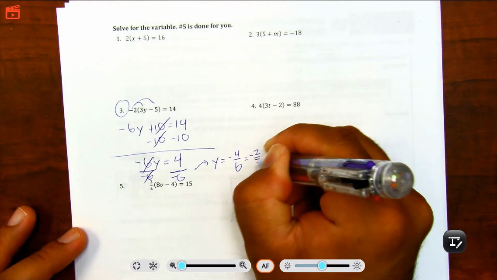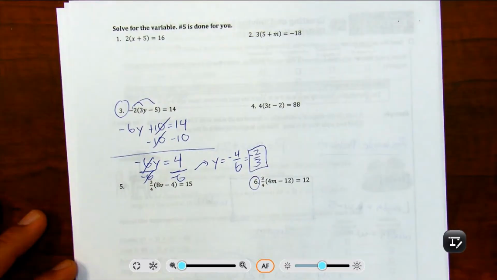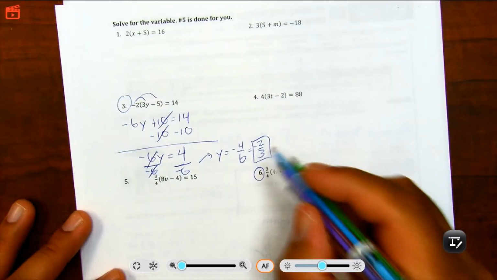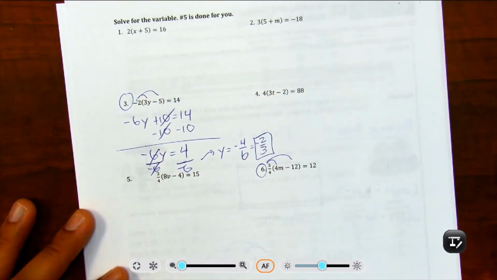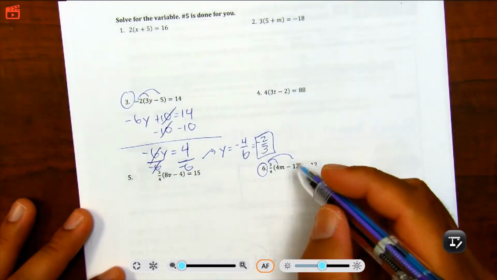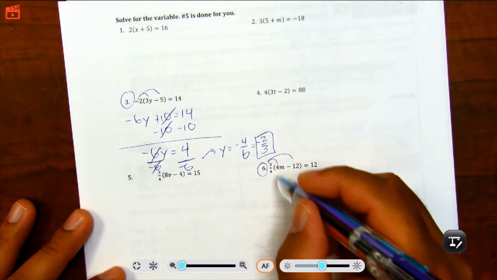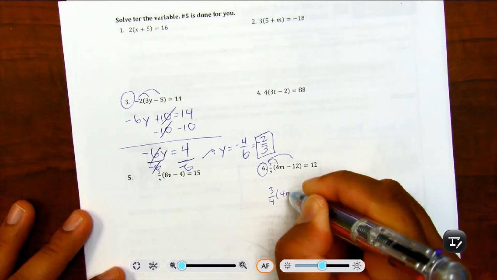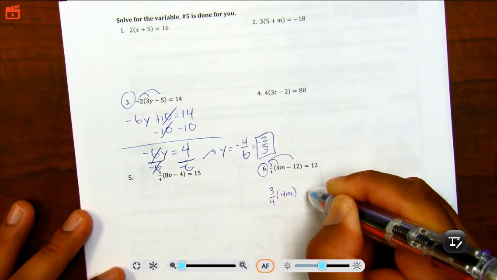Next, for number 6, you want to distribute 3/4 to both of these. And when you're distributing a fraction to a coefficient, you could write it as 3 over 4 times 4m minus 12 times 3 over 4.